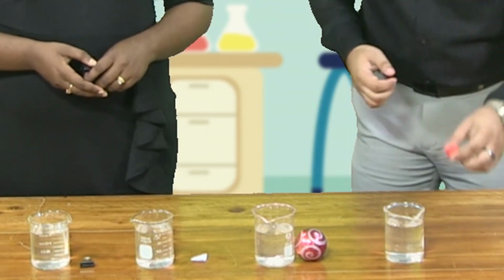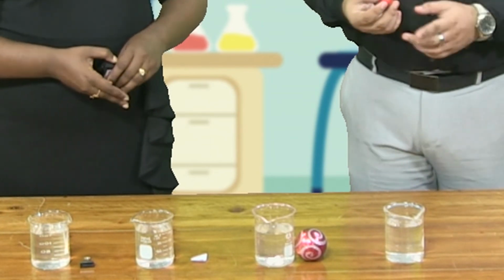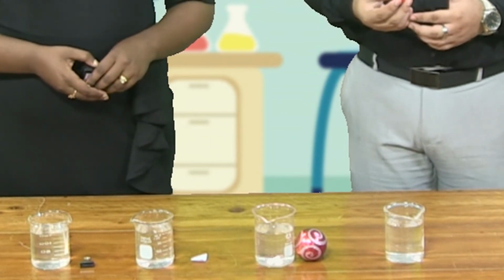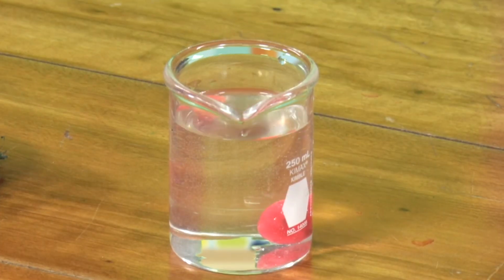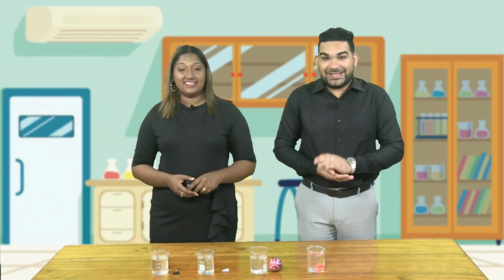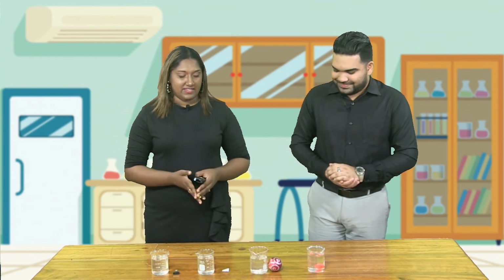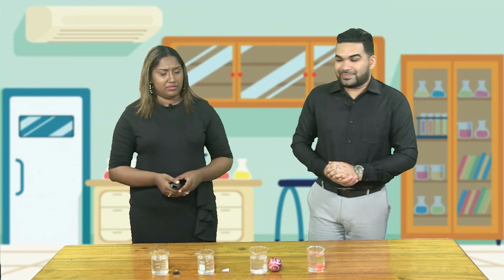So the first item, it's Play-Doh rolled into a ball. So what do you think? When I place it in this beaker of water, will it sink or will it float? Bam, it sank. So the piece of Play-Doh rolled into a ball sinks. Good. Let us take a look at another item on our list. We have the Christmas decoration. Do you think it will sink or it will float?